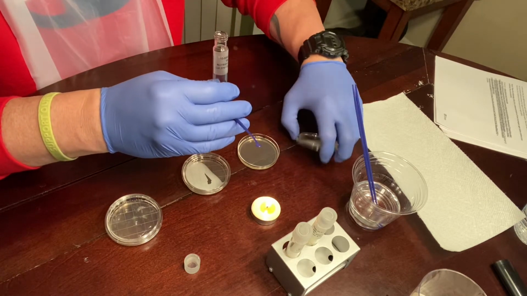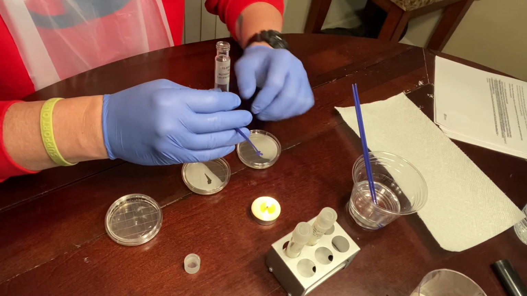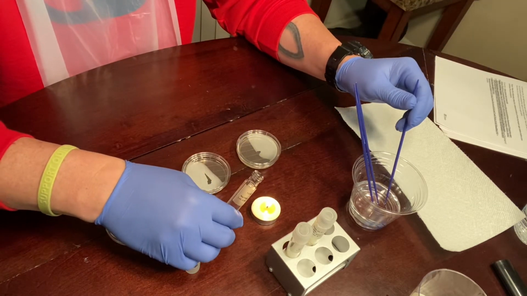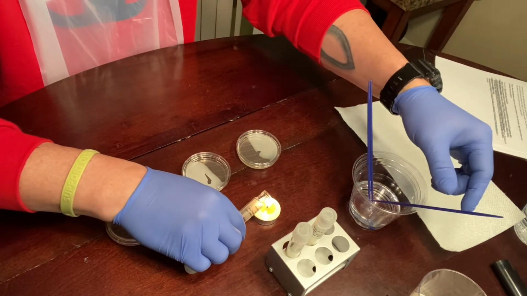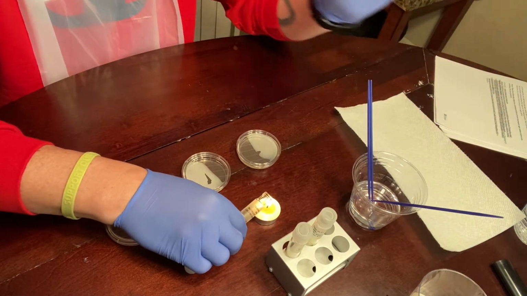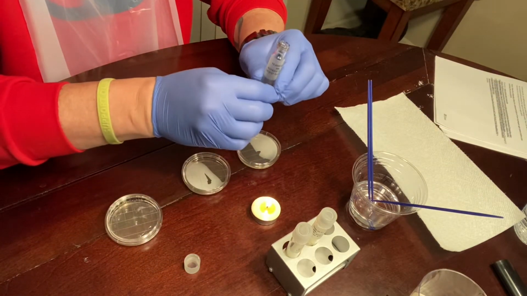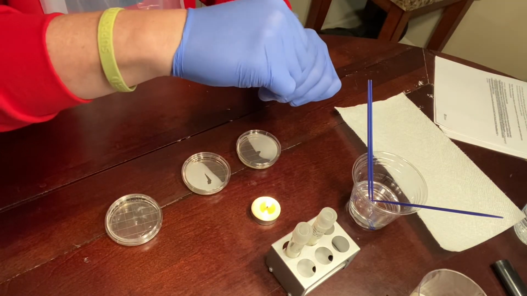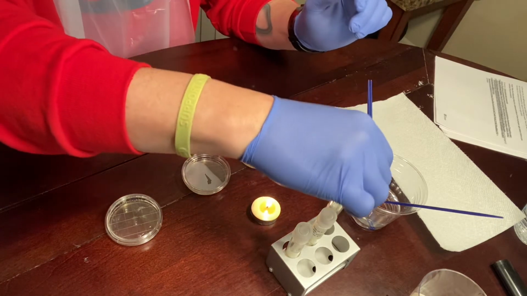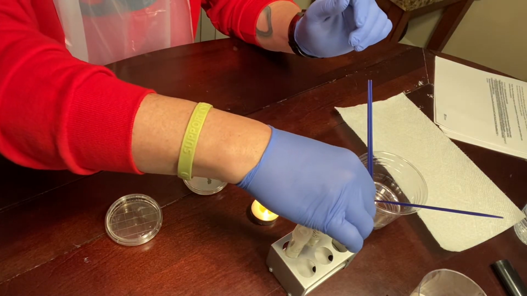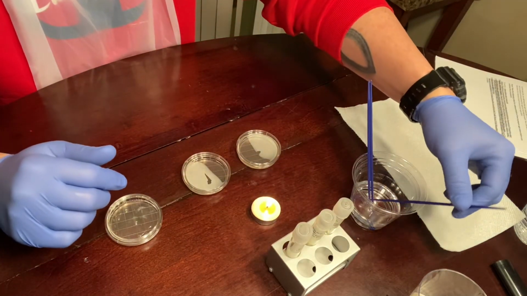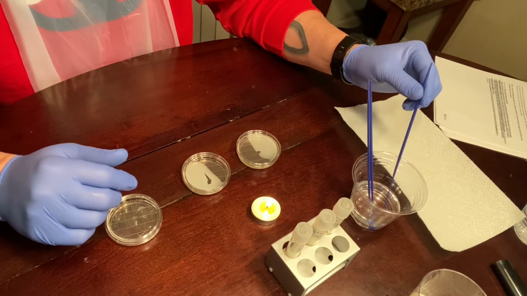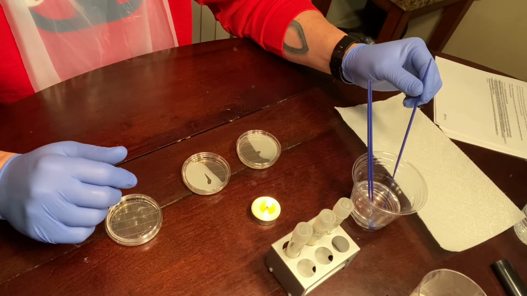I'm going to cover this dish up. Put this back in the alcohol. Sterilize my tube again. Replace the lid. For 20 seconds.